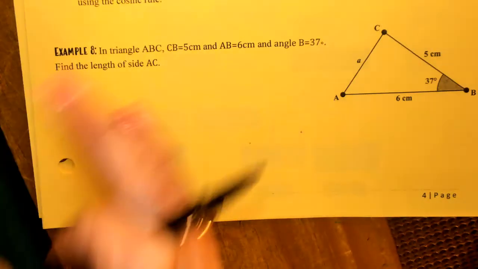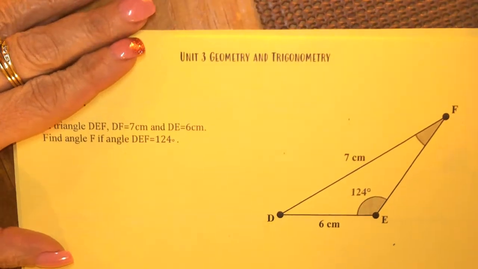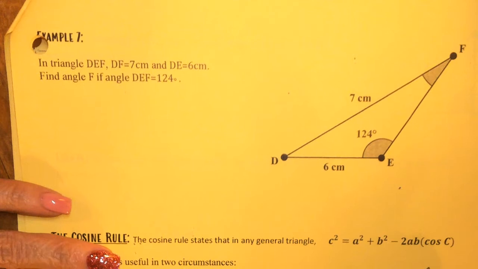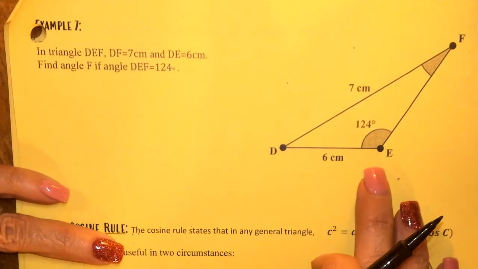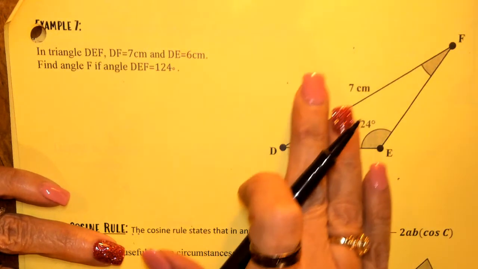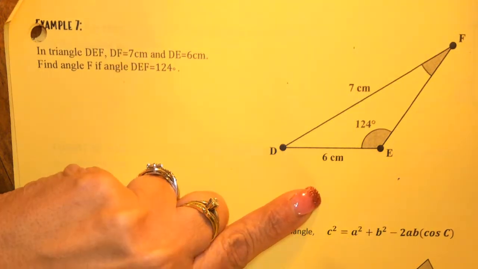All right. Example number 7. I'm going to pull this up so I can see it there. All right, so in triangle DEF, DF is 7, DE is 6. Find the angle F if the angle DEF is 124. Okay, so I've already labeled here what you've got. I think drawing it sometimes is the hardest part.